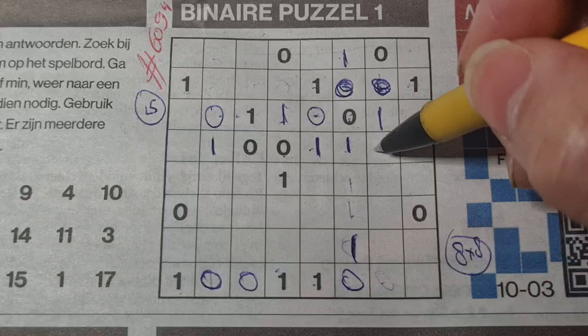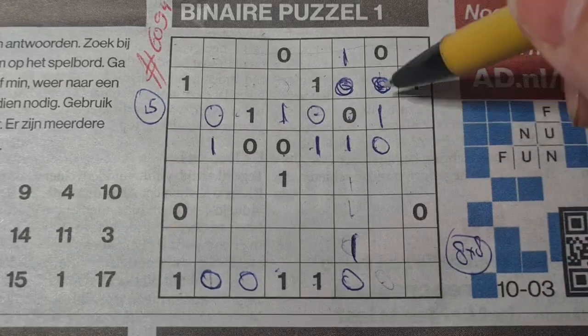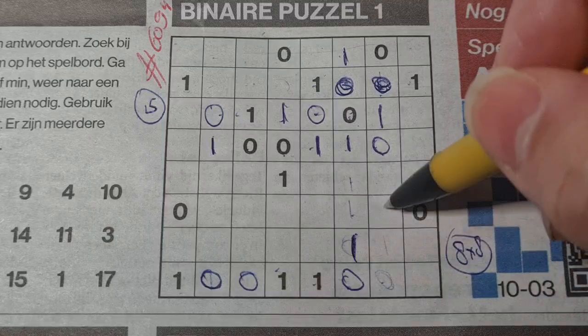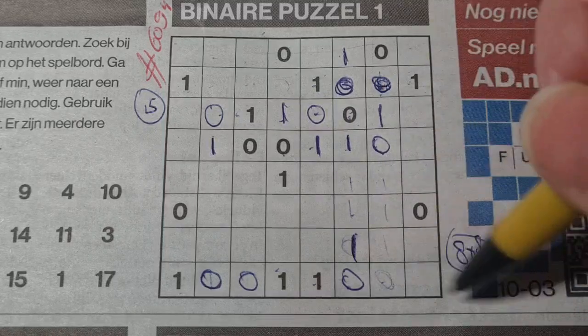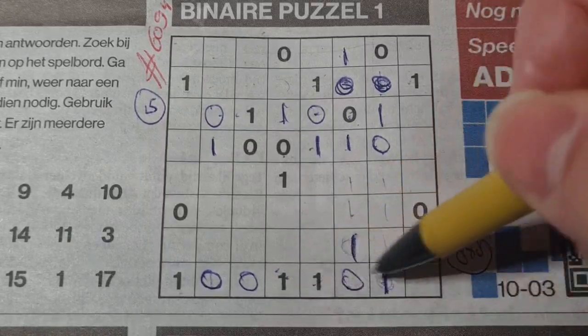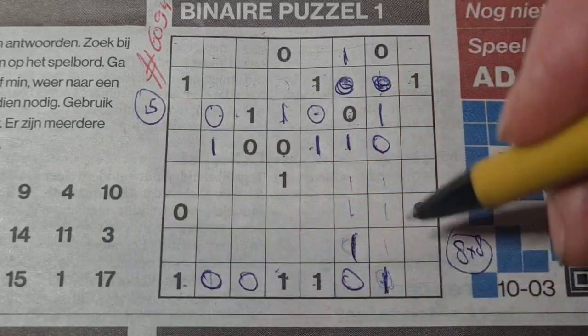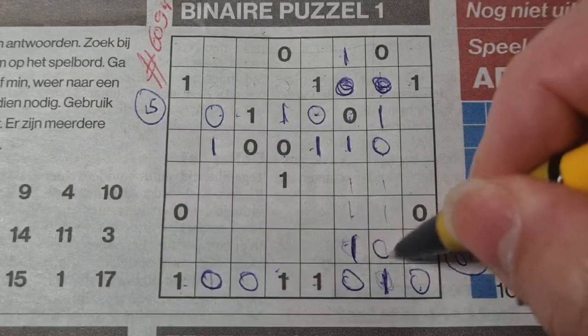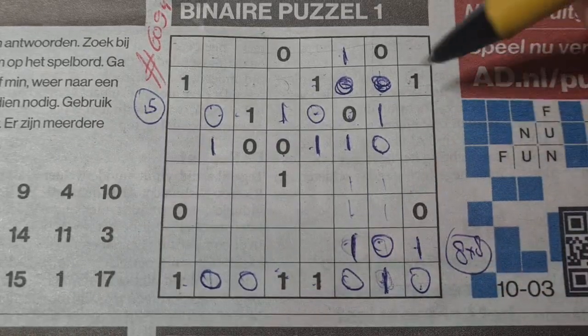Double 1, here no, there no. 3 O's we have here. If I place number 4 there, then we have 3 1's in a row in this column. Not allowed, one of the rules. So this can be no, this should be a 1. Now we have 4 1's in the last row. So the rest are O's. Between the O's comes a 1. Between the 1's comes an O.